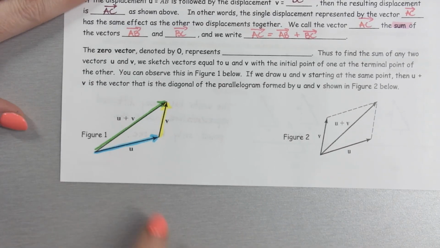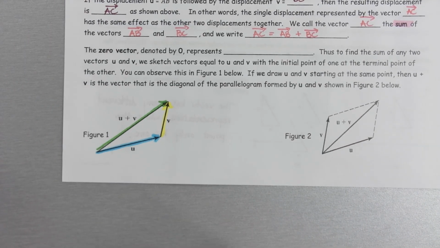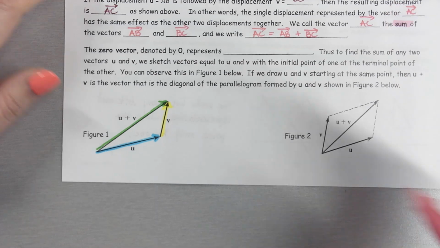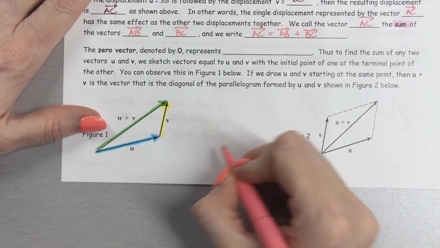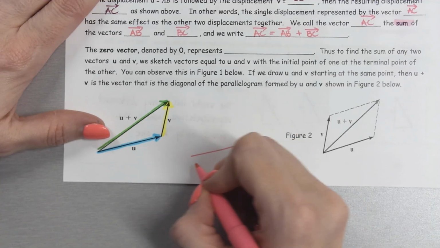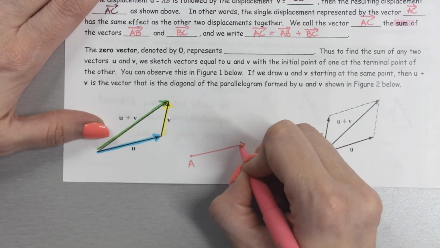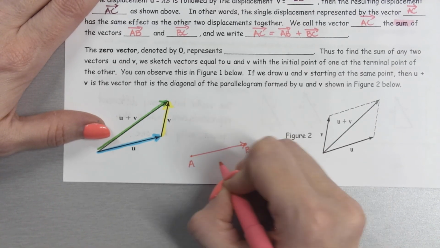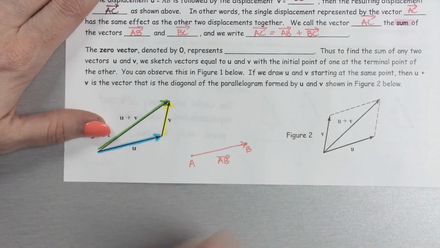So that is the exact same thing that we were talking about here. And I know sometimes it's hard to make sense of all these letters together. So you have a point A, you have a point B. This is your vector.